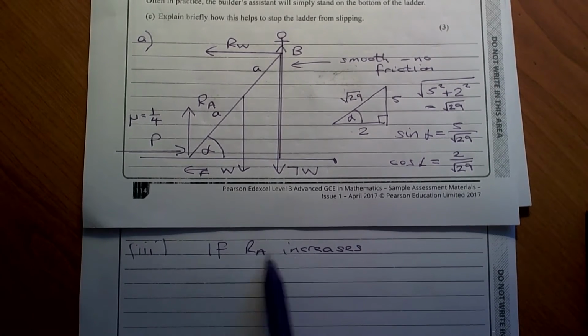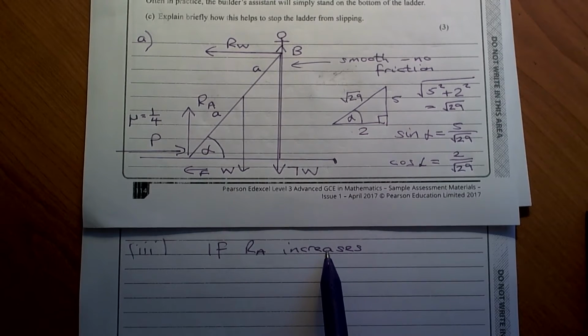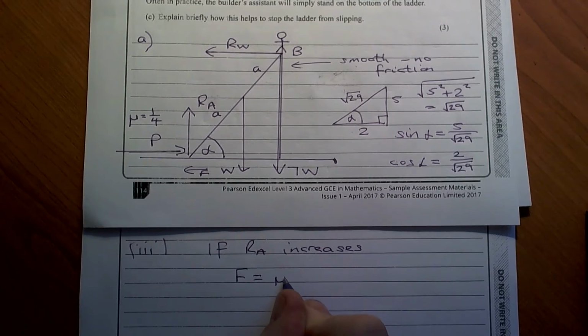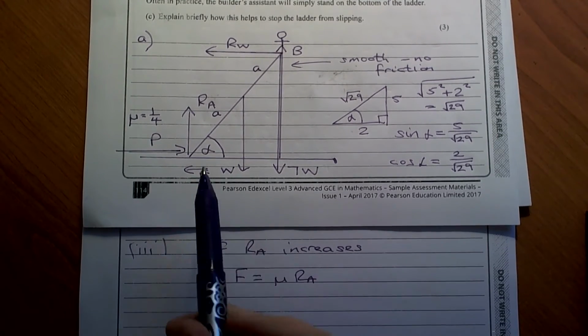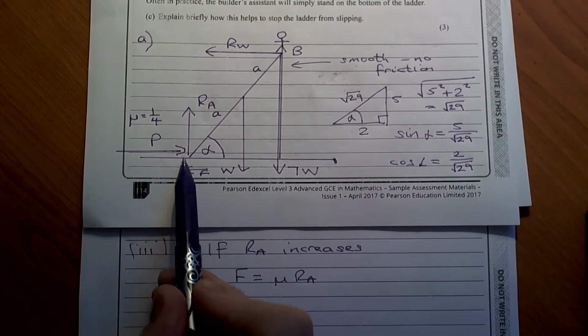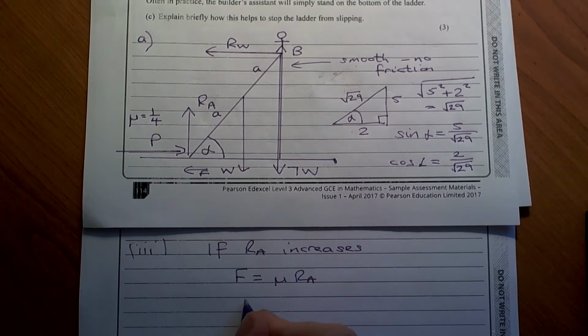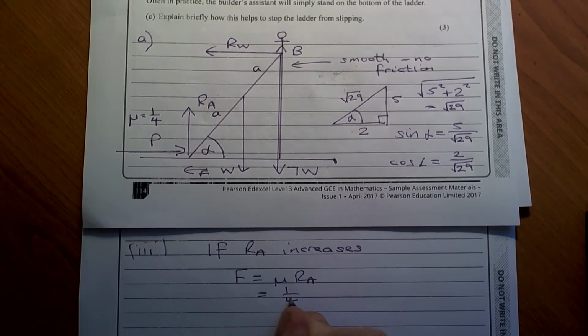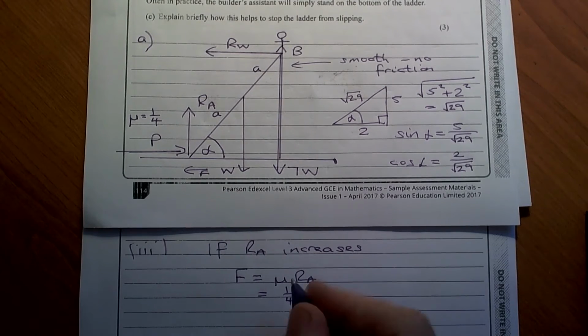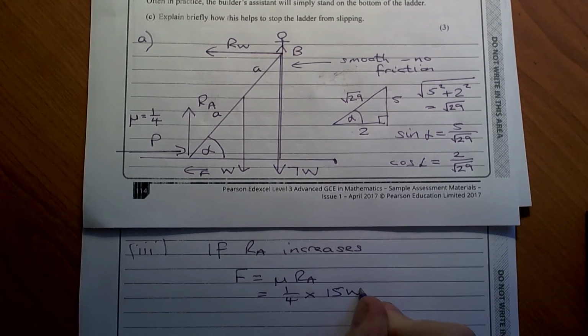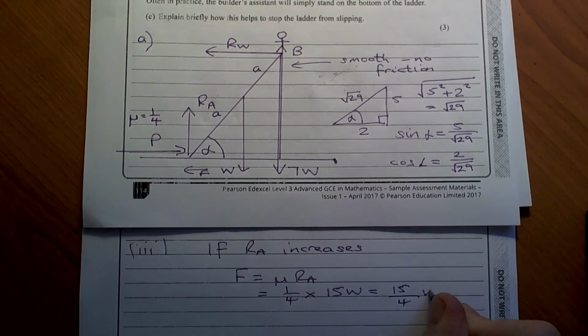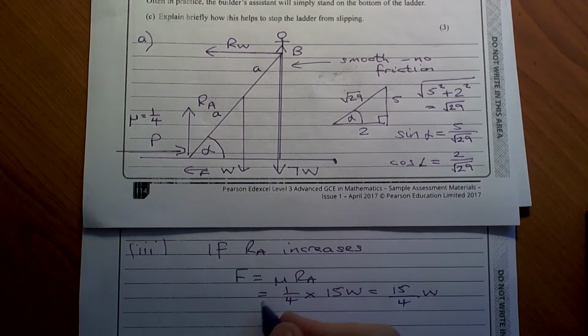And finally, the third point, we just worked out that RA increases. So if RA increases, F is going to equal mu RA. That's the friction at the bottom of the ladder here. So that's going to be mu, a quarter, times the RA we just worked out, which was 15W. So it's now going to be 15 over 4 W. So in other words, this means it increases the limiting friction.